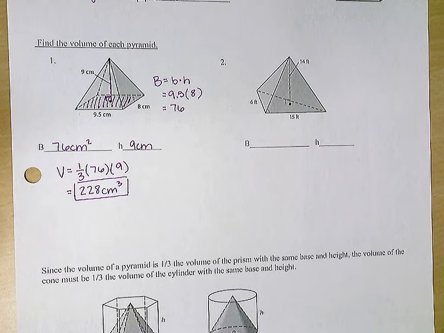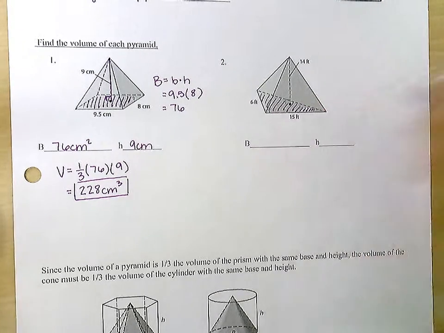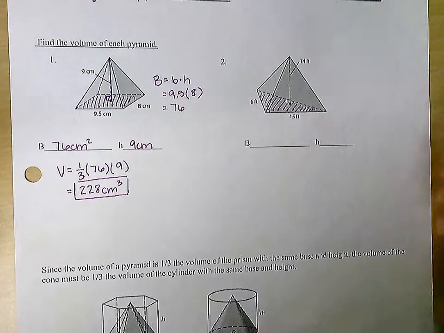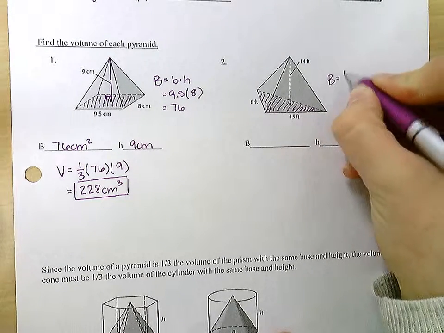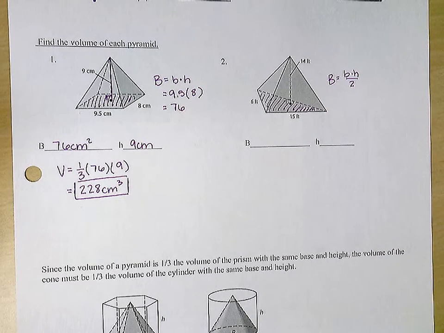All right, number 2, what is the base shape? What's the base in the shape of? A triangle. Good. Okay, so here's my base shape. So to find capital B then, we should use base times height divided by 2, since that's the area of a triangle.